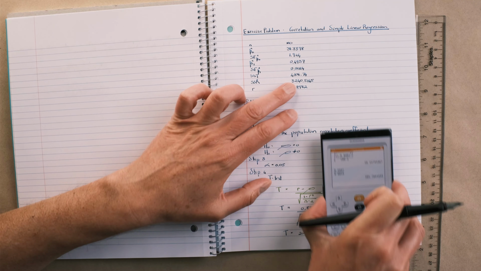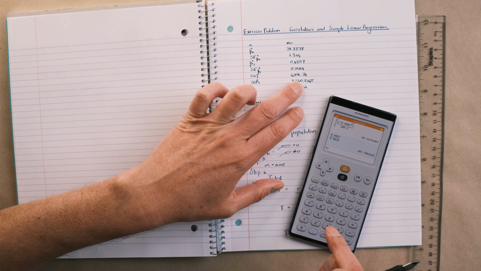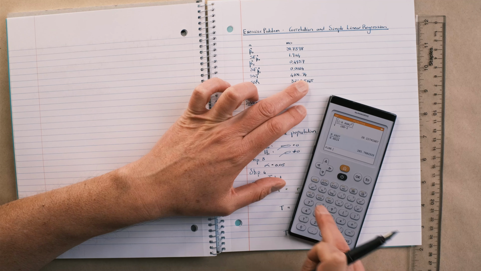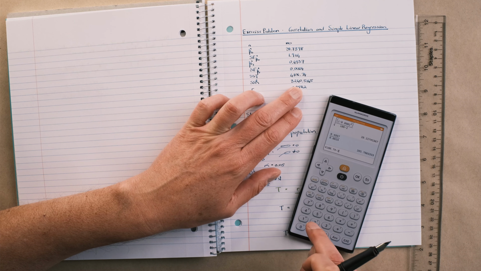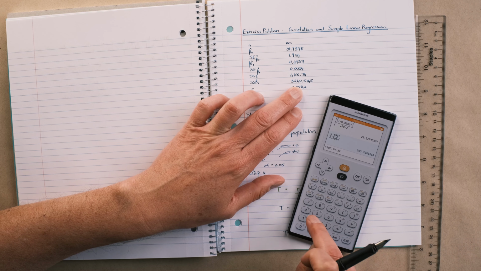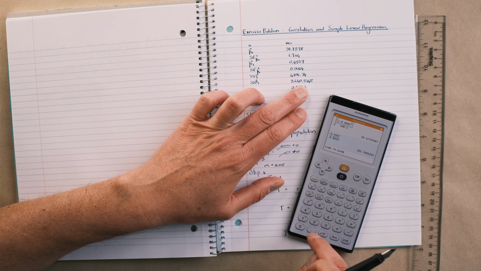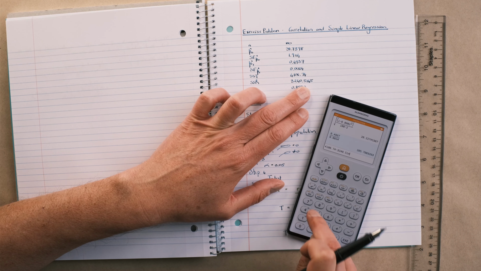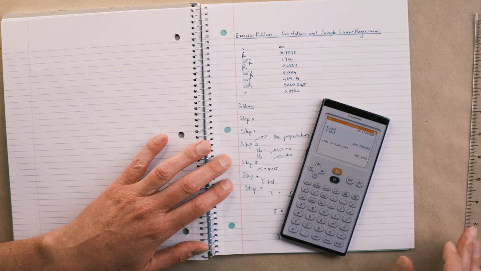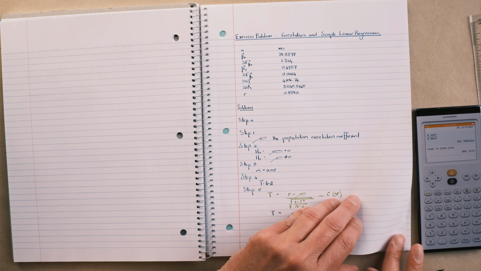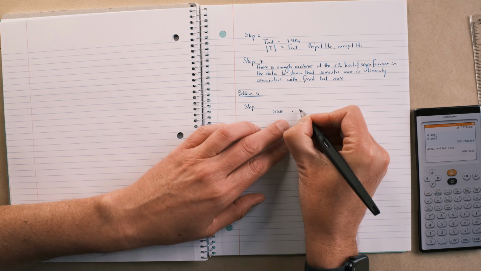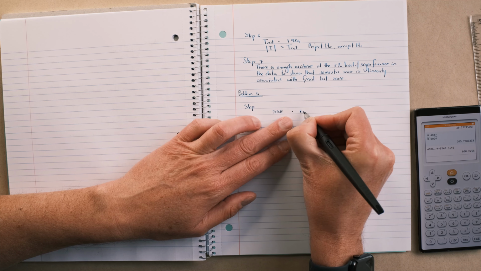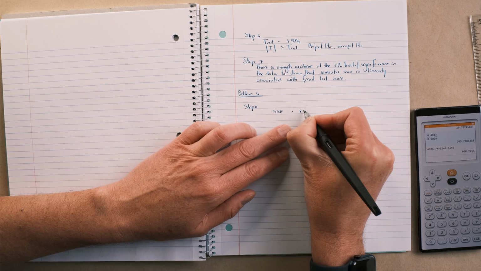That is going to be the SST, which was 4106.74, minus the SSR, which was 3240.5145. That is 866.225. So we have the SSE, which we definitely will need. That's step 0.